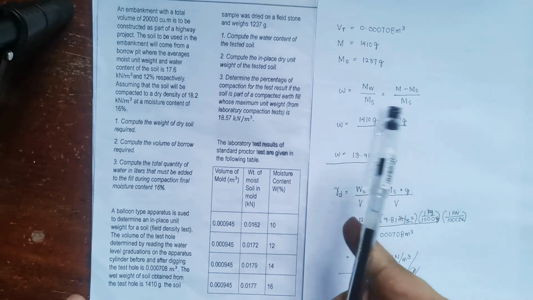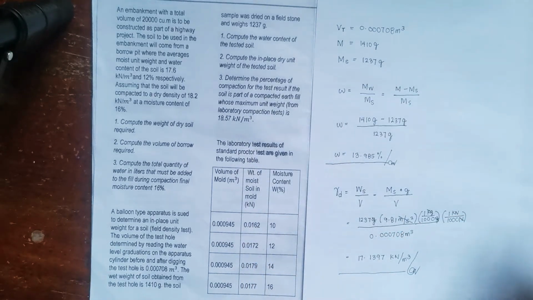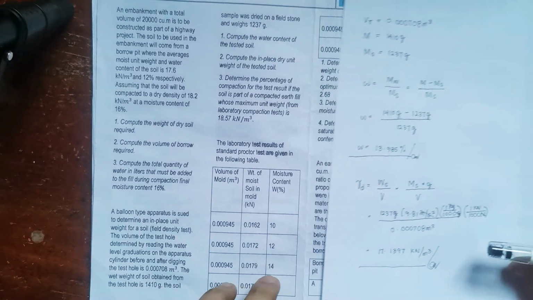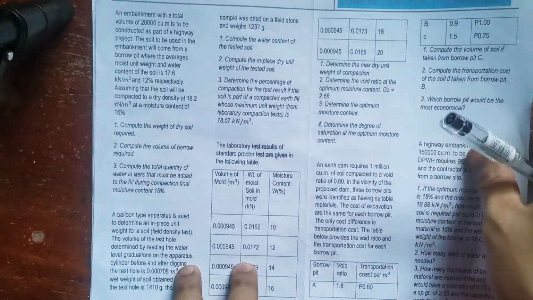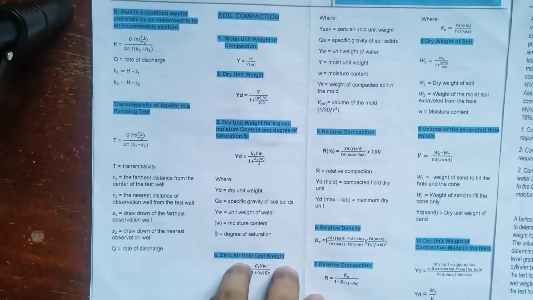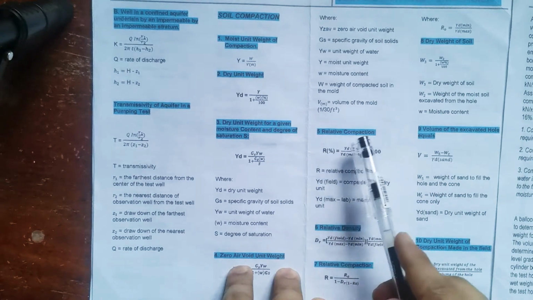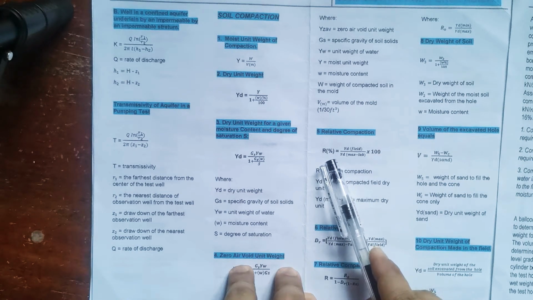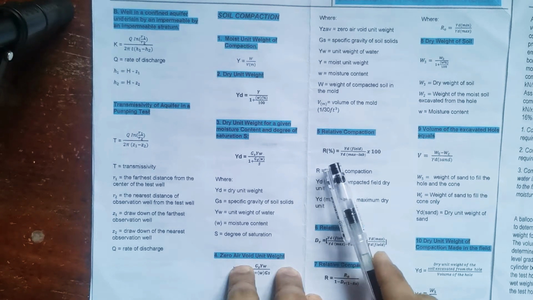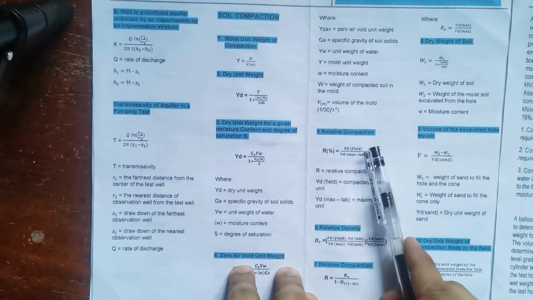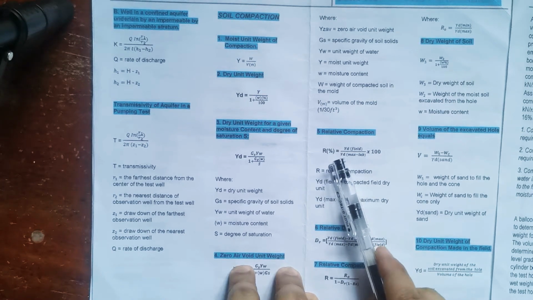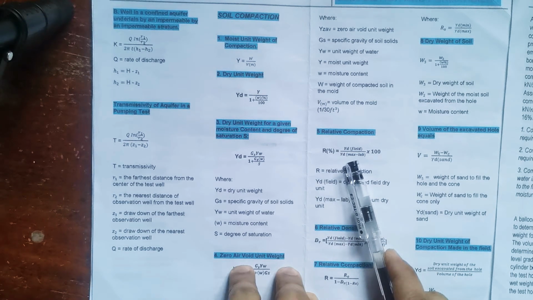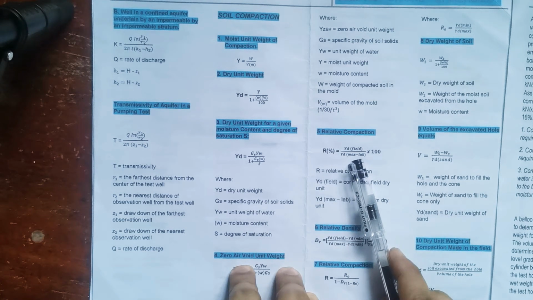And then, the third requirement, percentage of compaction. Yung percentage of compaction, balik tayo sa ating mga formulas, that is also the relative compaction. And that is in terms of percentage form. And that is the ratio of gamma dry in the field with respect to gamma dry in the laboratory in maximum condition.